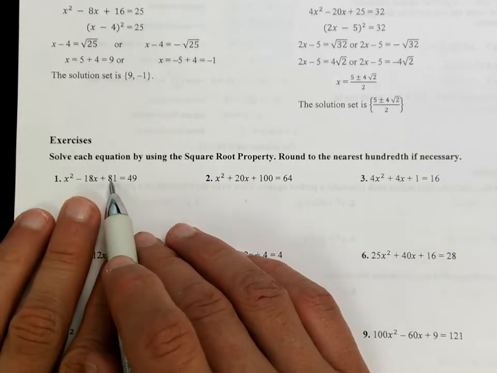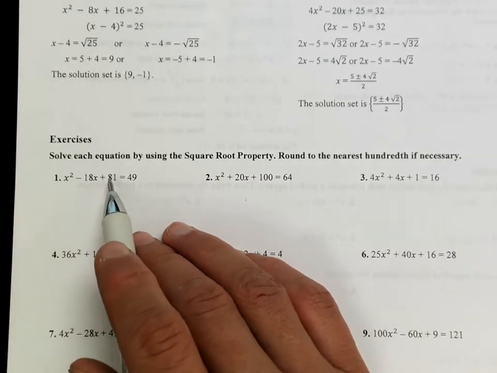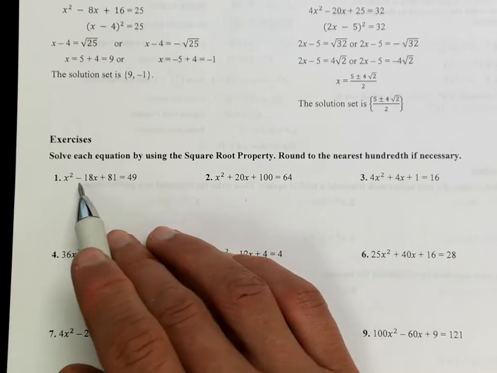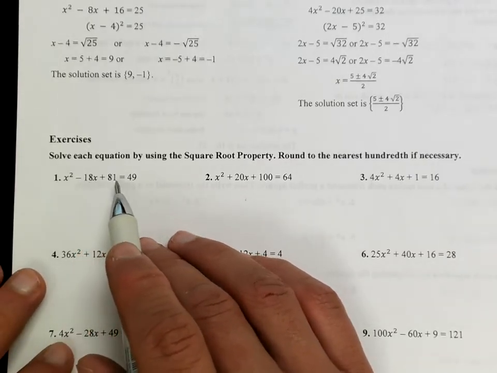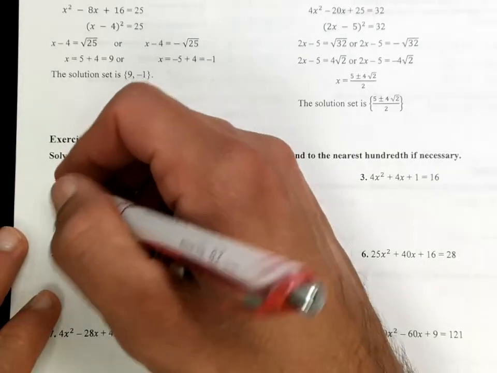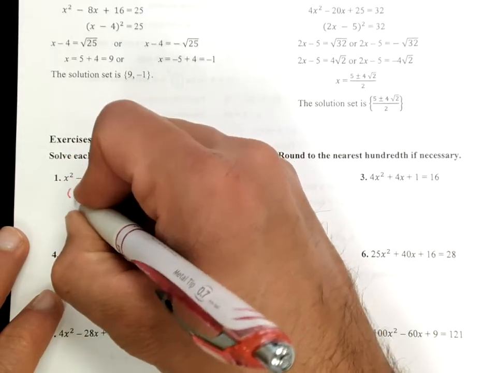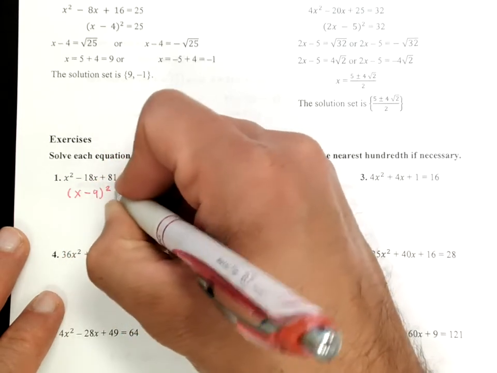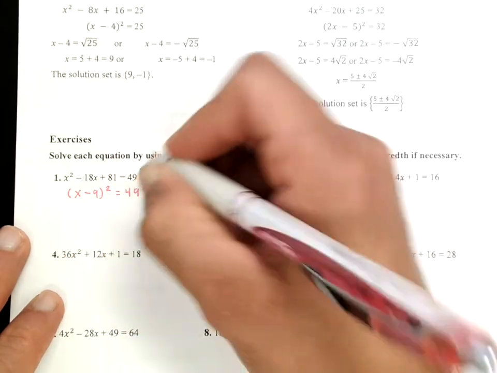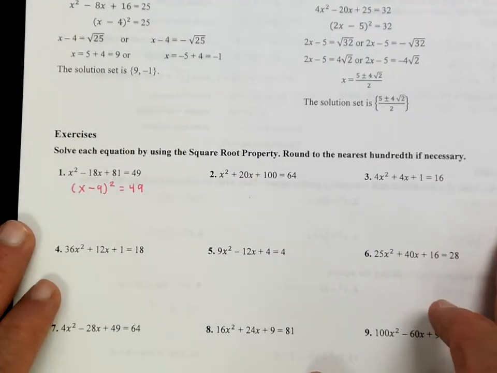If you have 18, you divide it by 2, you get a 9, and 9 squared is 81. So this is already a perfect square. So this would be x minus 9 squared is equal to 49. This is on the back side of that.